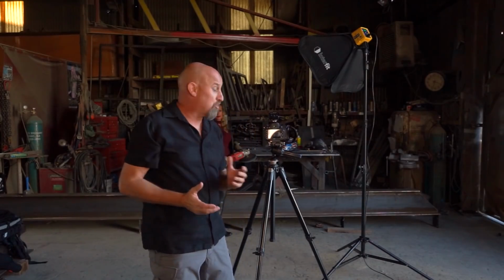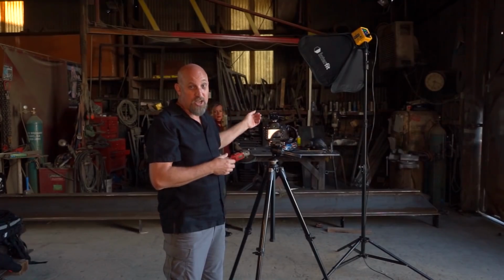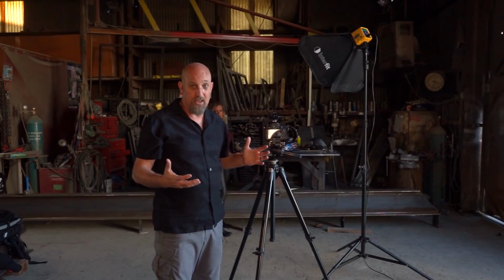So next time you're out shooting with flash, remember, aperture controls the flash on the subject, shutter speed controls your ambient light.